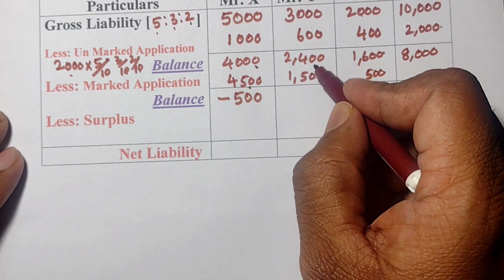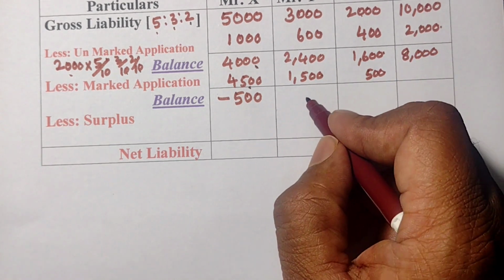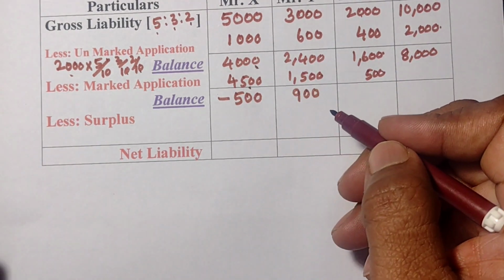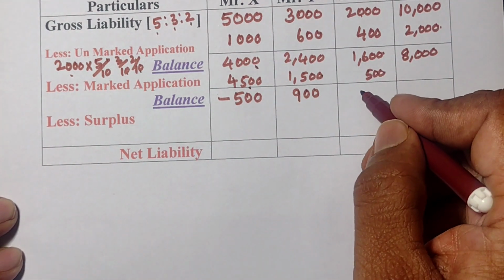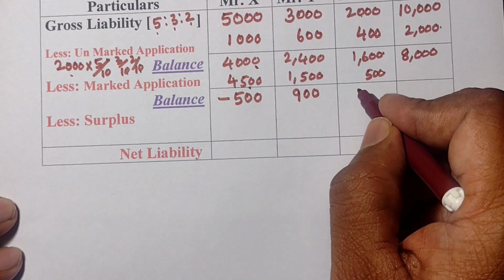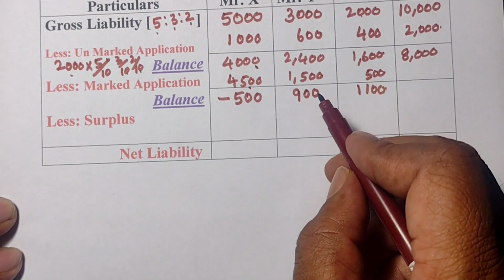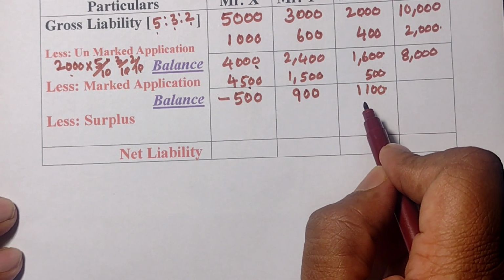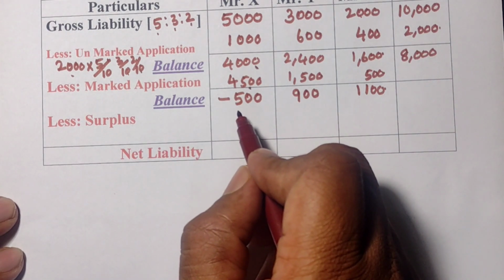Now, 2,400 minus 1,500 we get 900. And the next one, 1,600 minus 500 we get 1,100. Now if you observe, for Y it is a positive answer, for Z it is a positive answer, but for X it is a negative answer.